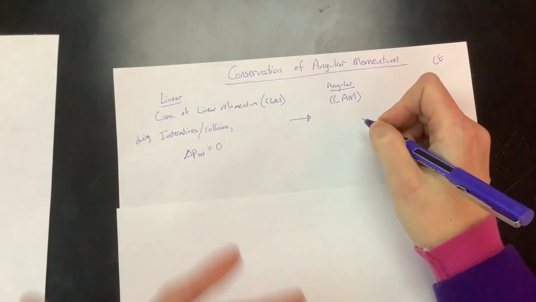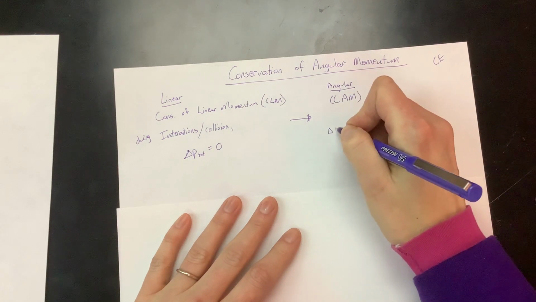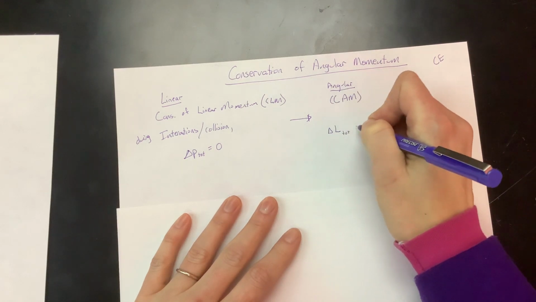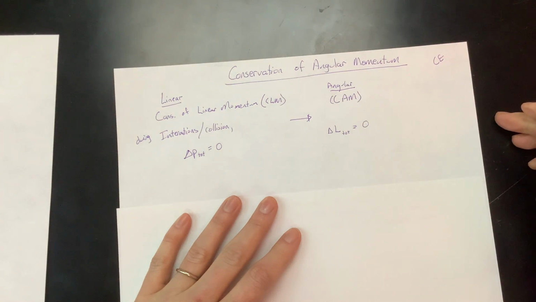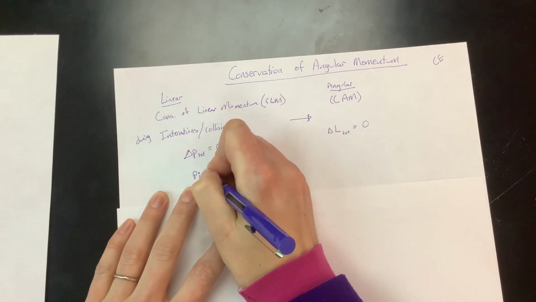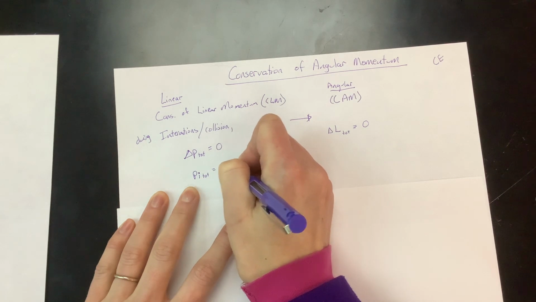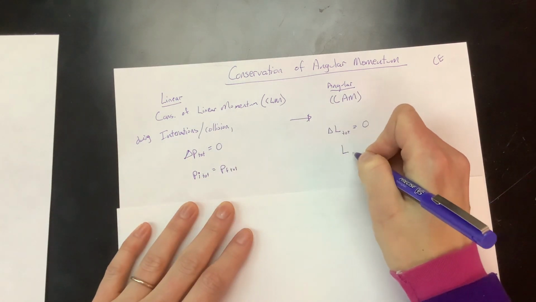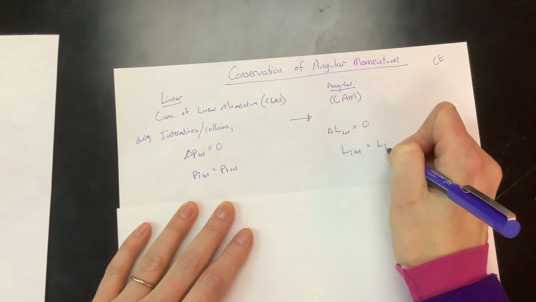During an interaction or a collision, the total angular momentum is also conserved. So the total is going to be constant, the change is going to be zero. That means the initial total is going to be the same as the final total. L initial total is the same as L final total.